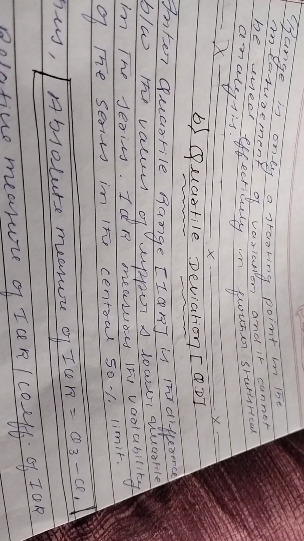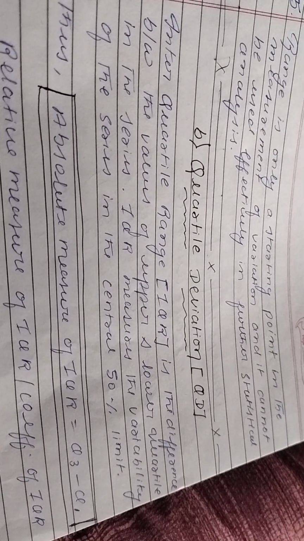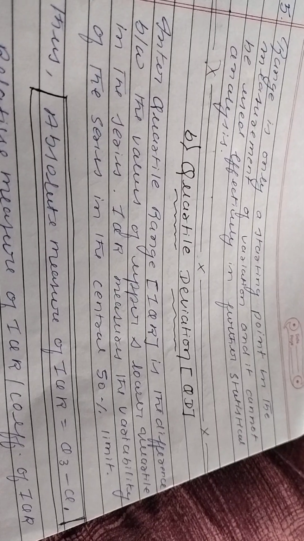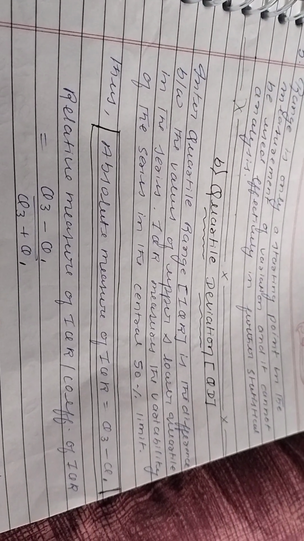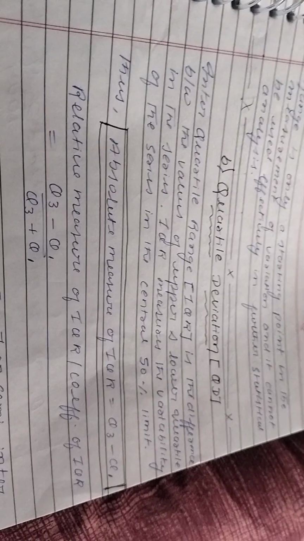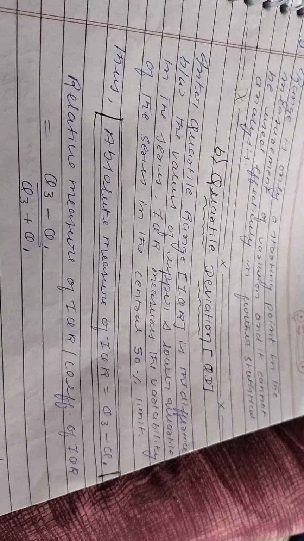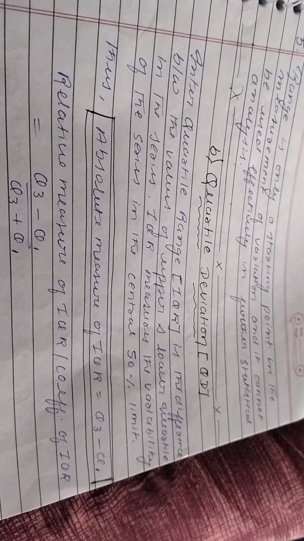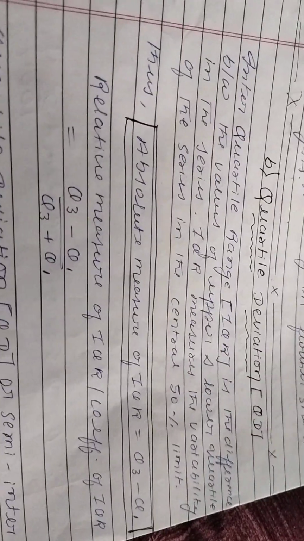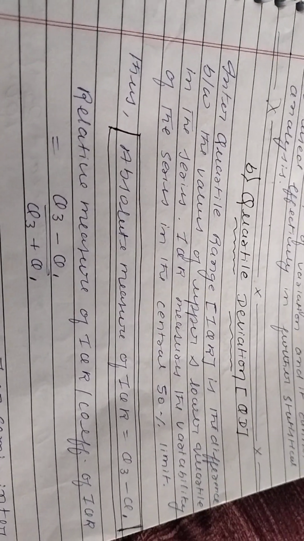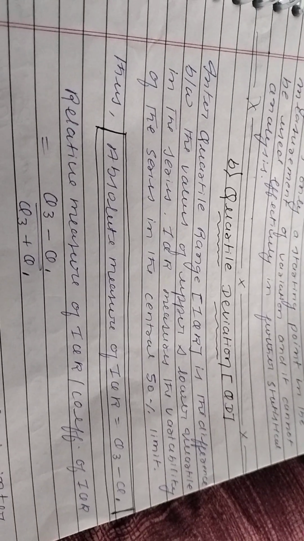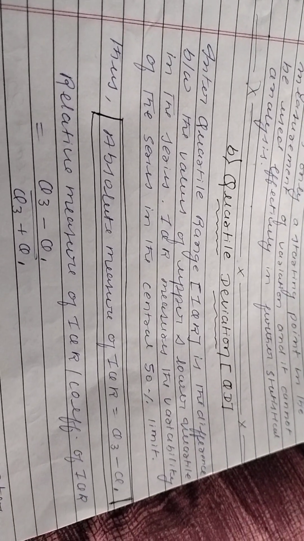Thus, the absolute measure of IQR is Q3 minus Q1. The relative measure, or coefficient measure, of IQR is (Q3 minus Q1) divided by (Q3 plus Q1).